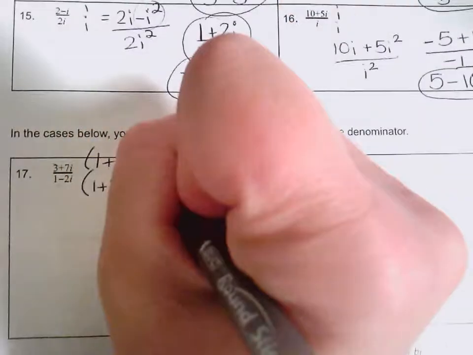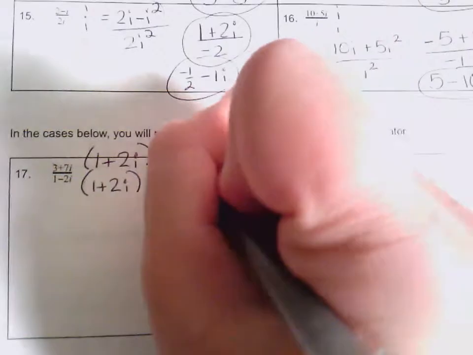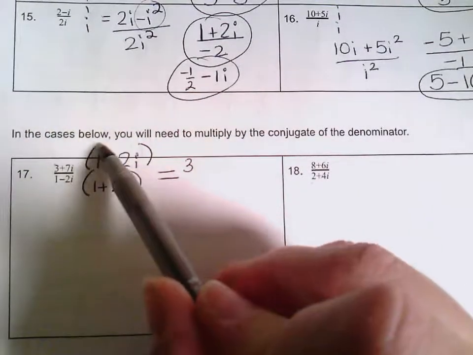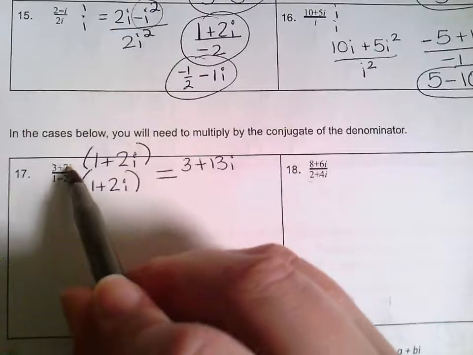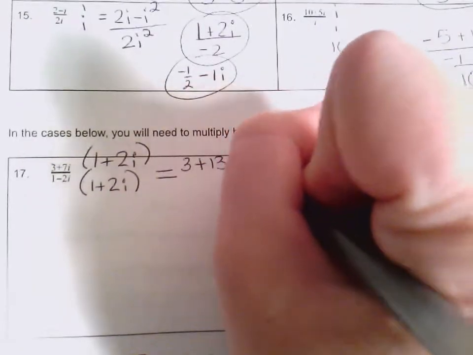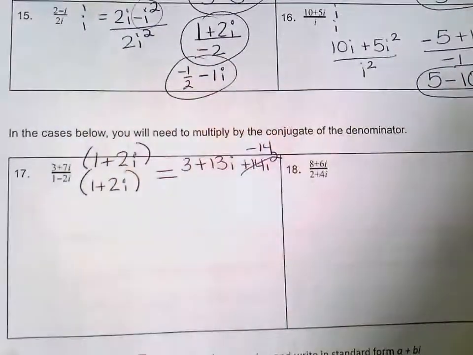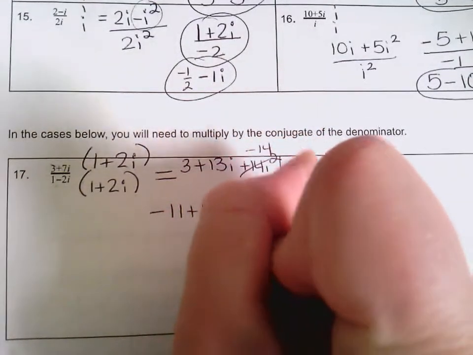So when I do FOIL in the numerator, 3 times 1 is 3. I would get 6i plus 7i, so plus 13i, and then plus 14i squared is really negative 14. So my numerator is negative 11 plus 13i.